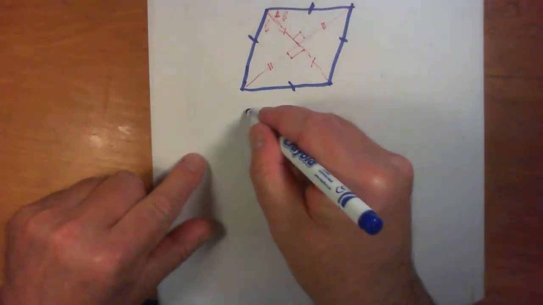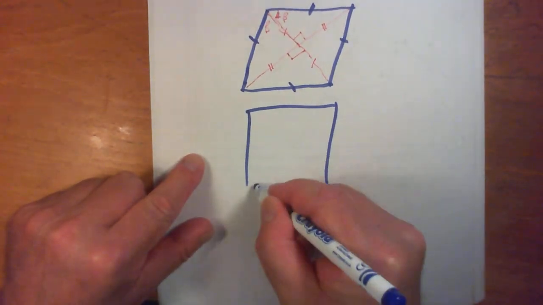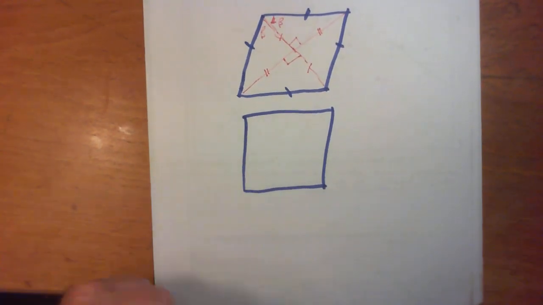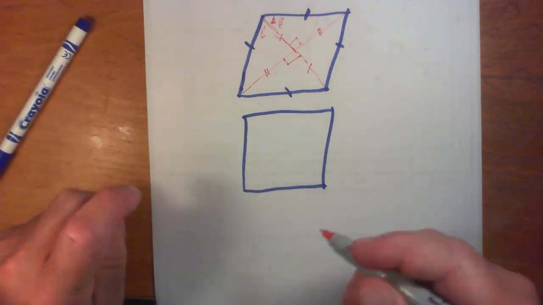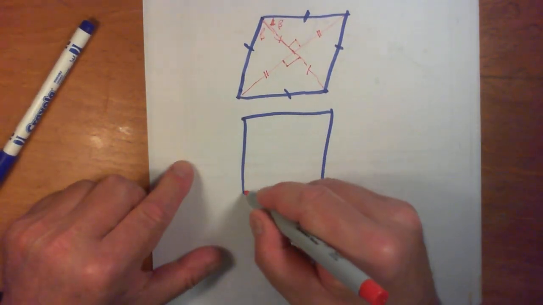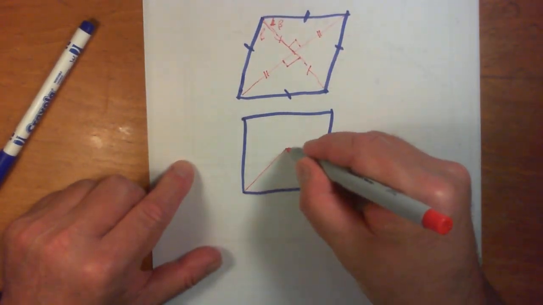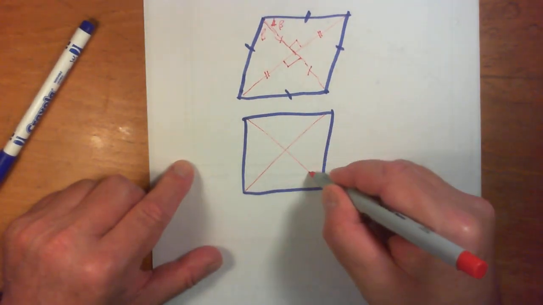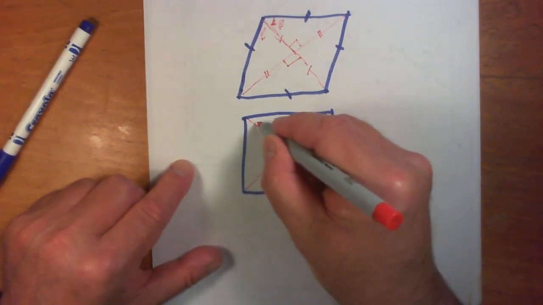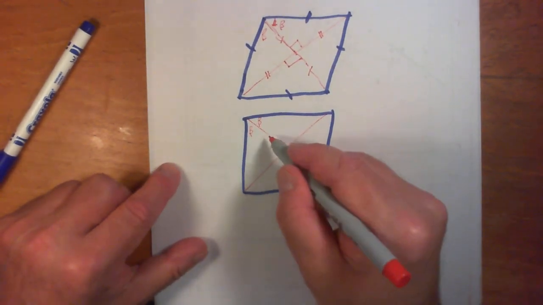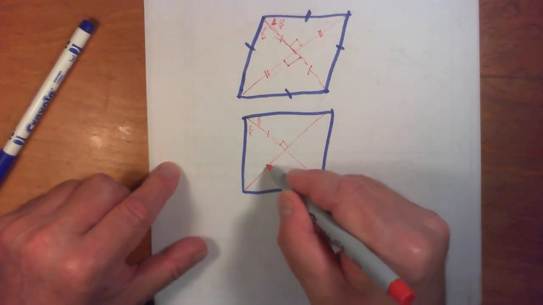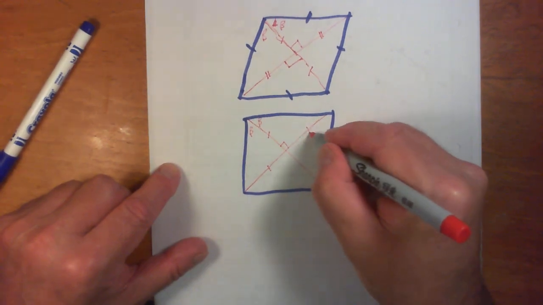If I consider a square, that has all the properties of the parallelogram and the properties of the rhombus, intersecting, bisecting the line. But this has the additional property that these lines here are all identical.